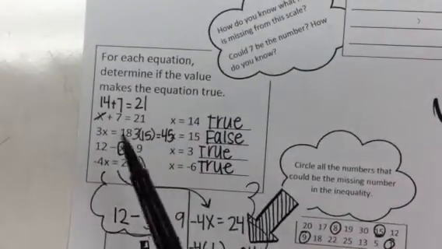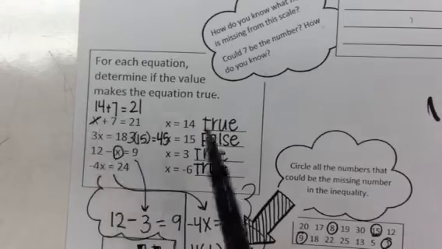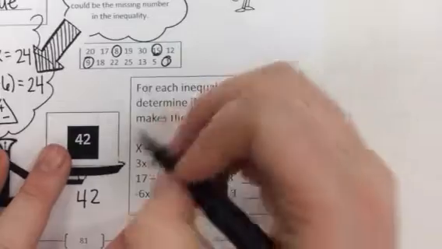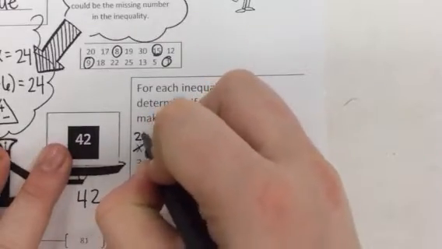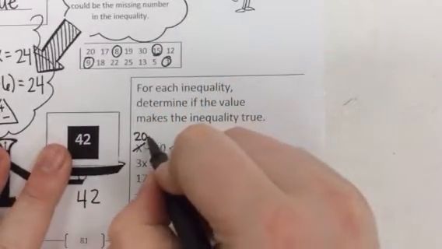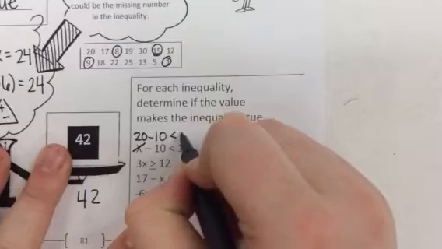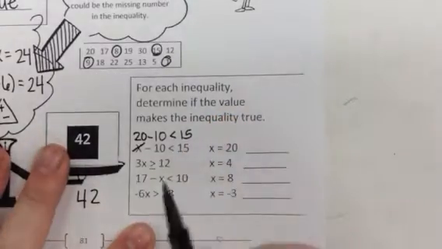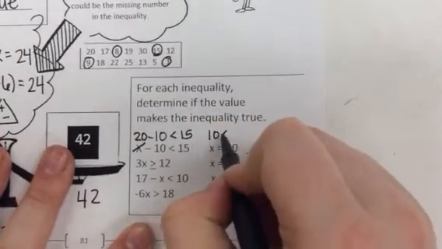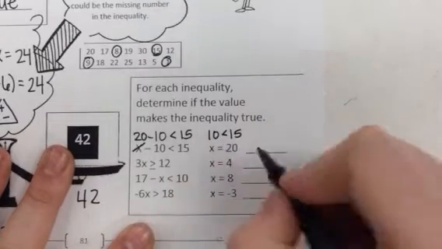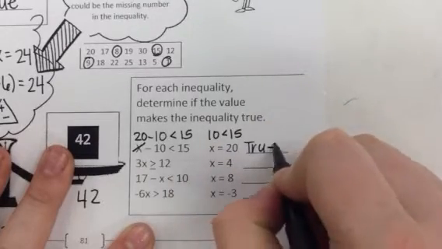Just like we did for our equations, we replaced the variable x with a number. We're going to replace my x with a 20. 20 minus 10 is less than 15. Well, 20 minus 10 is 10. And is that true? Is 10 less than 15? Absolutely. So we write true.